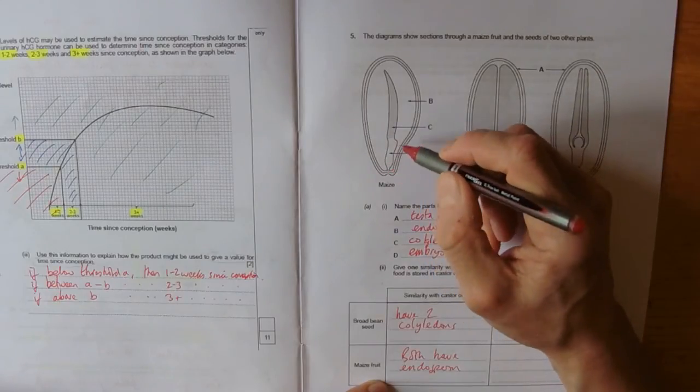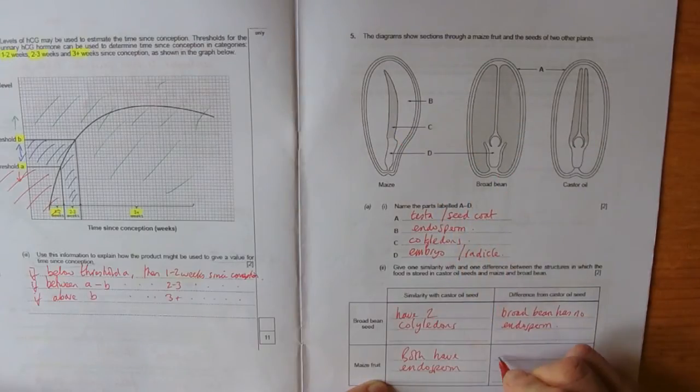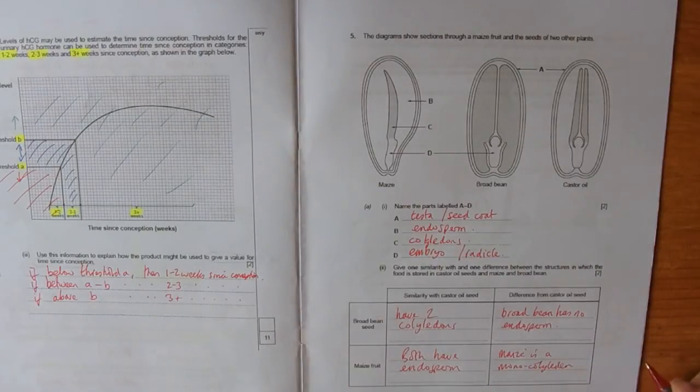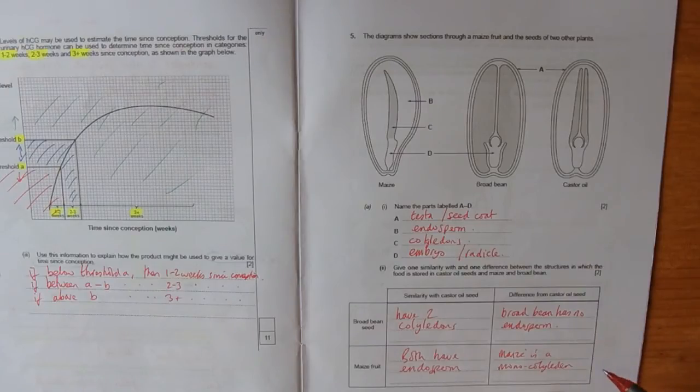So the maize is a monocotyledon. I'd be tempted to put in, even though we're talking about the maize here, I'd say maize in the answer just to make it absolutely clear. And you've got 1 mark per correct row. So if you got diagonally right answers, again, nothing.